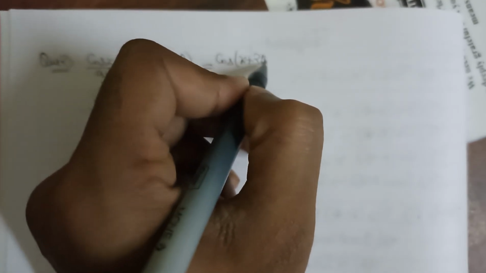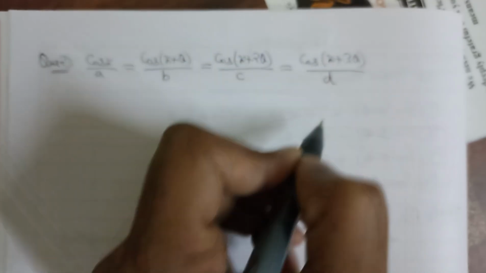Okay, let's see second question. Question number 2. So question is cos x divided by a is equals to cos (x plus theta) divided by b, which is equals to cos (x plus 2 theta) divided by c and cos (x plus 3 theta) divided by d.